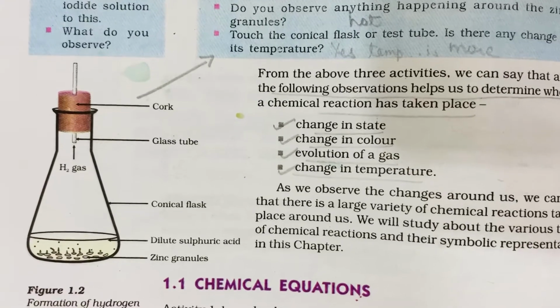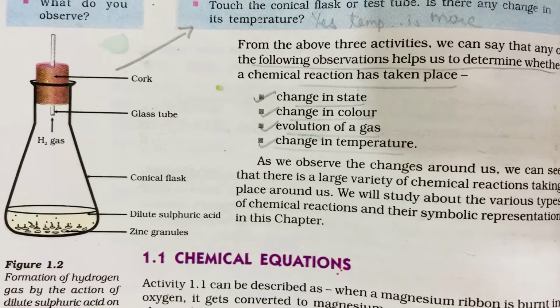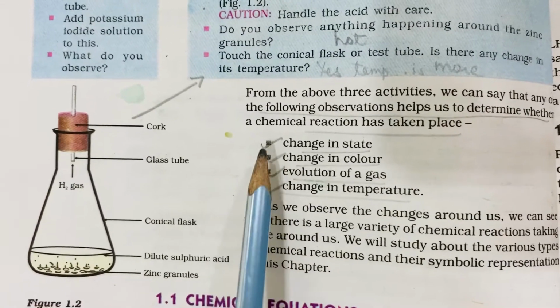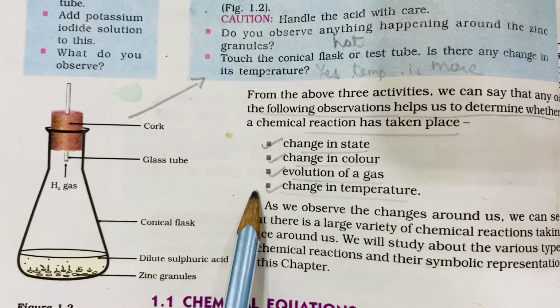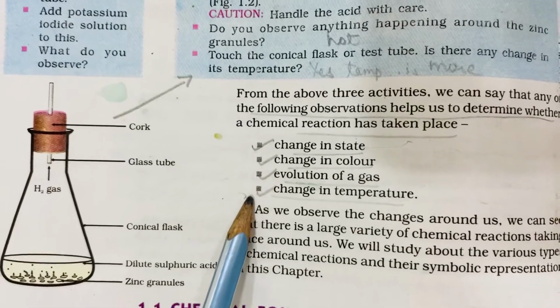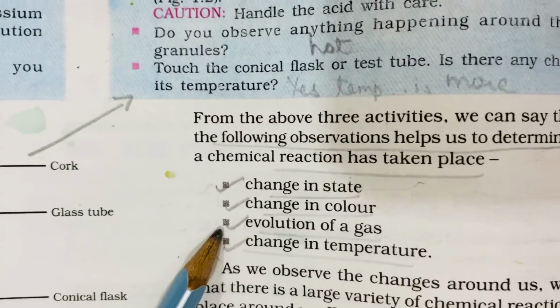Students, today we are doing the summary of Chapter 1, Chemical Reactions and Equations. In this we have got various reactions. The basic questions asked about these reactions are the observations you see when they take place. These are the four observations you should know by heart.